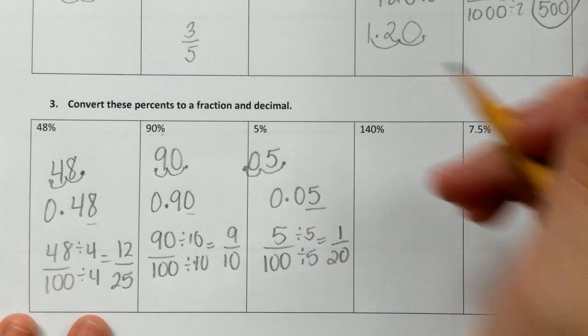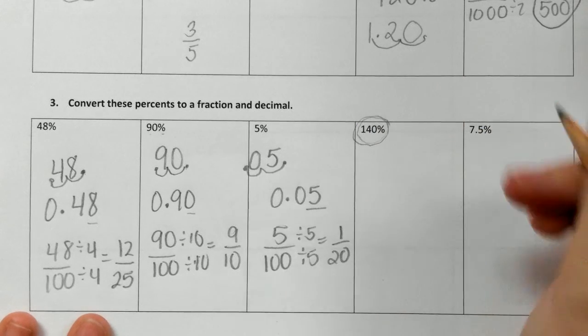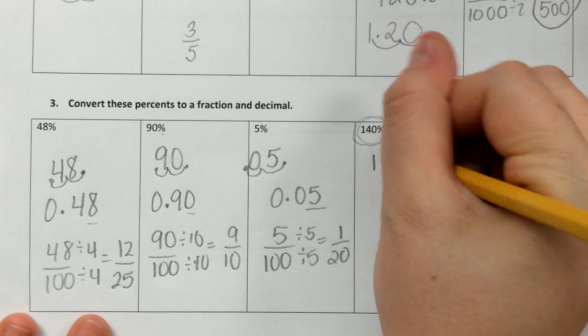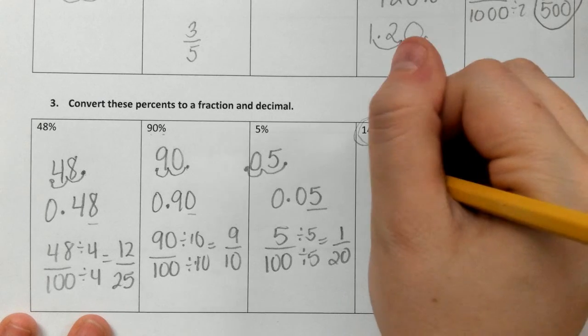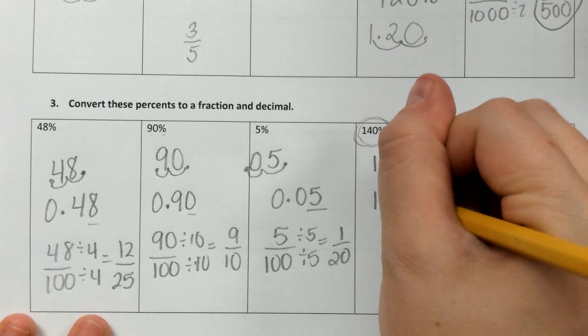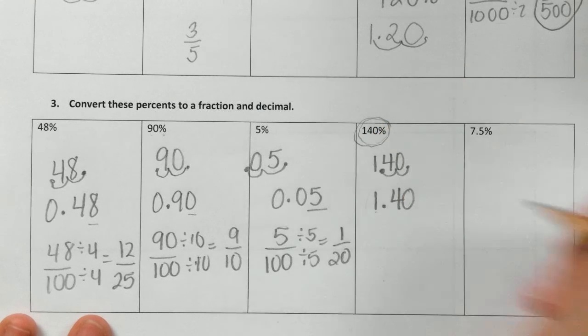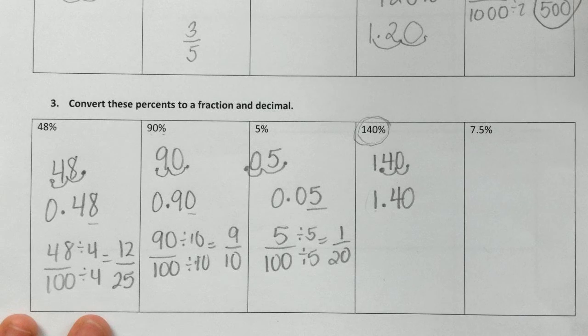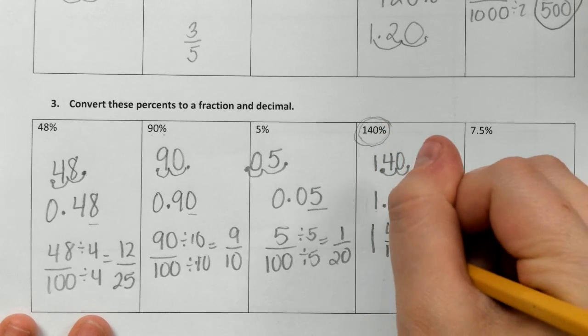Ooh, 140%. Okay, this one is larger than 100%, so it's going to be bigger than 1. So when I move it 2 times, 1, 2, this 1 ends up in the ones place. So it's 1.40. Okay? So we have 1 whole and 40 hundredths.